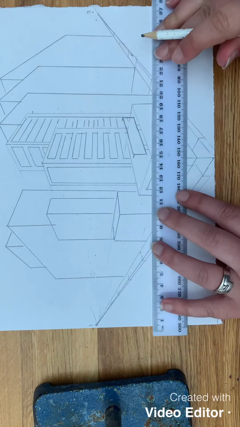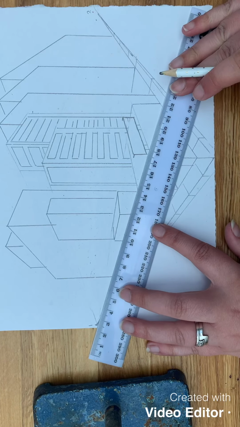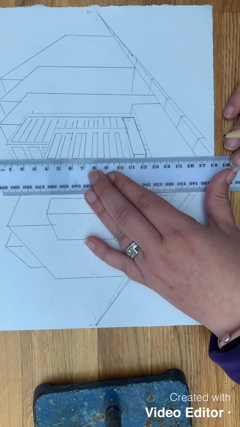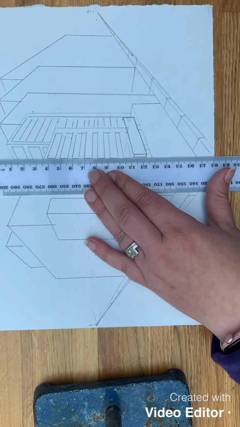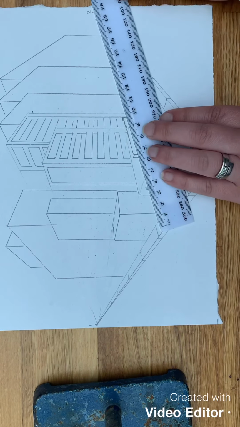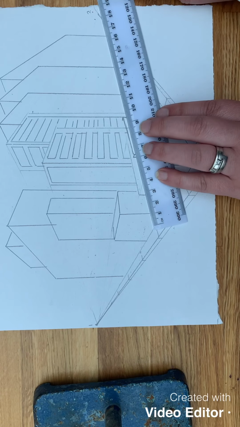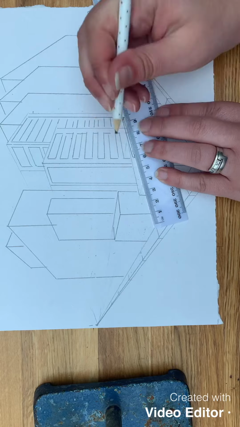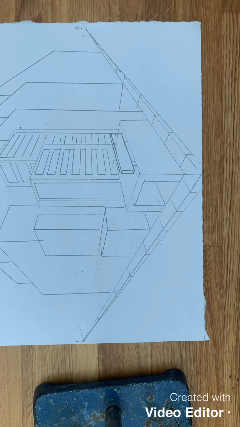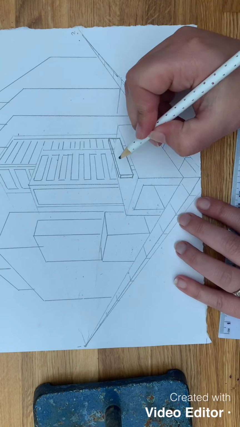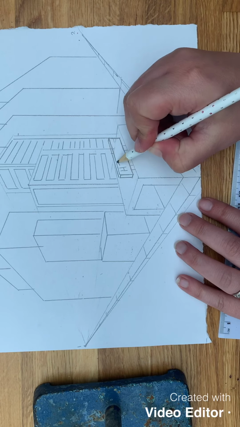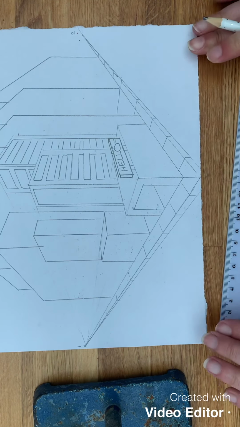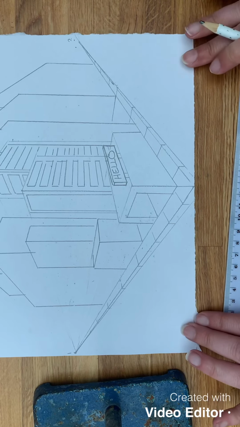Tiny little dash number 1. Again, keeping your ruler lovely and straight. You remember all lines go to the vanishing point, so there's number 2. So let's get this one to go to number 2 as well. So now you've got a sign, and you can put anything you want on that sign, just there.